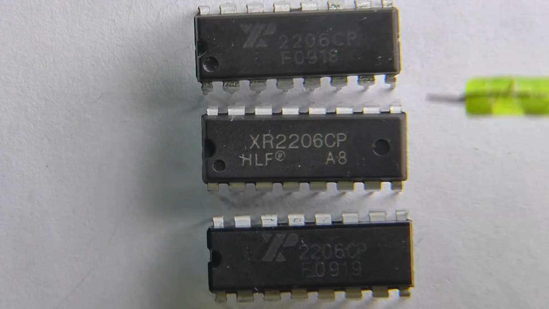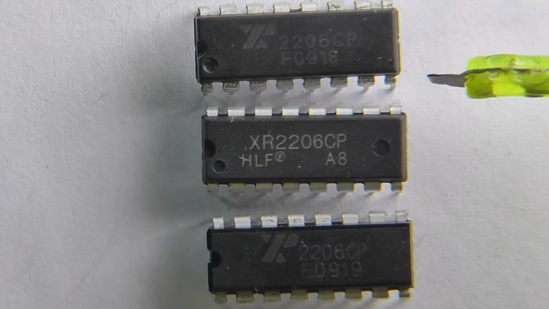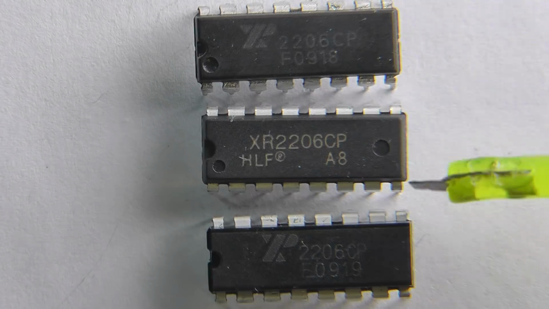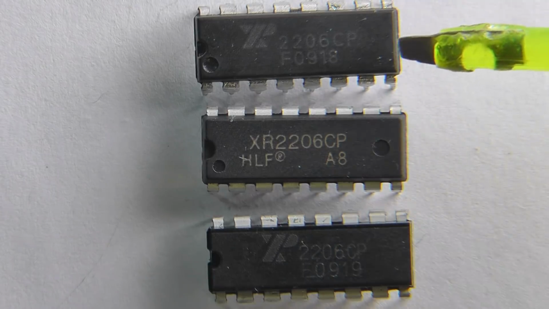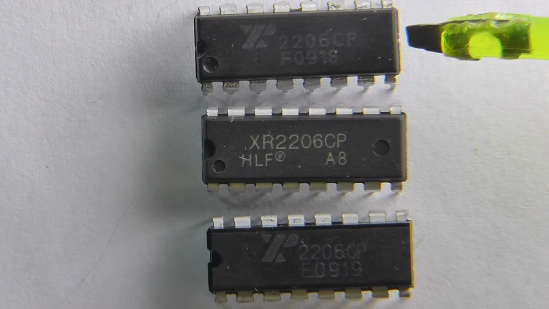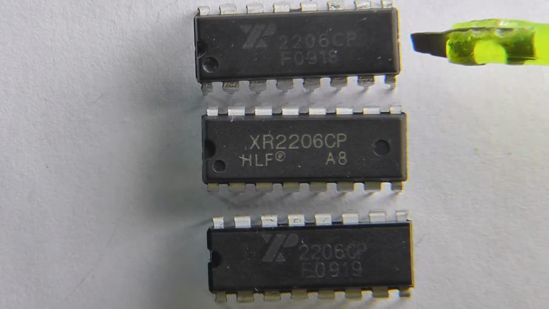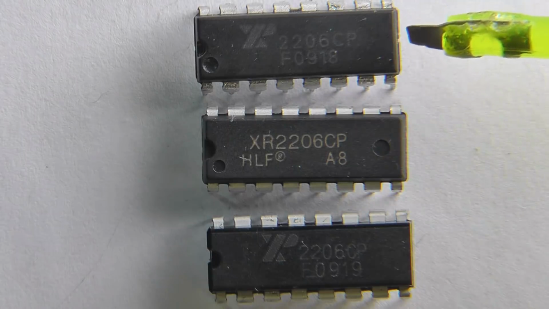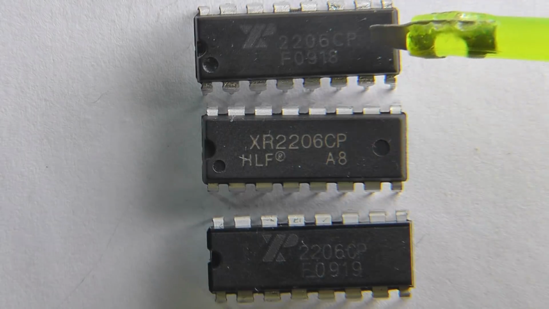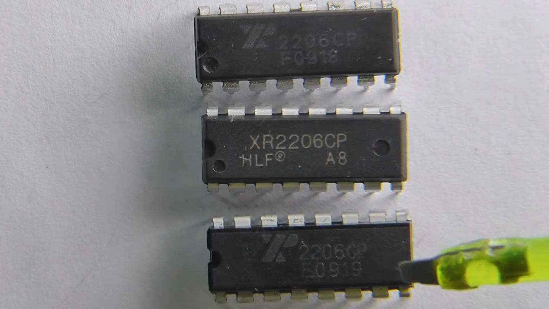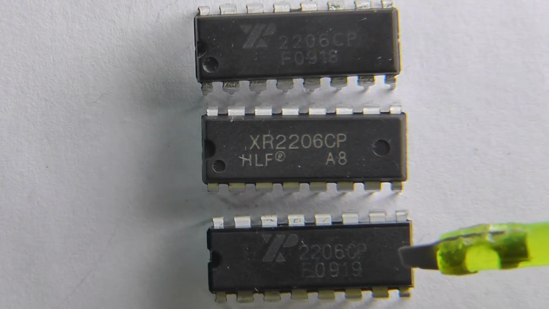Here we see an example of some of the function generator ICs I purchased on eBay for this project. They're all very, very similar, apart from the stamping, the markings on top of the IC. The top one there and the bottom one here, you'll see are very similar in their markings, apart from what appears to be a date code. The top one has got a code there of F0918, and the bottom one's got F0919.